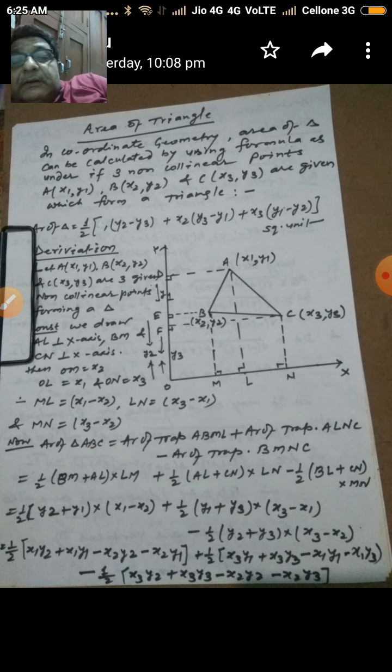So by putting the values as per the need of the figure, here it is equal to half (BM plus AL), the sum of parallel sides, and for these two lines the altitude is LM, so into LM. Again it is half for another trapezium, (AL plus CN), the sum of parallel sides, and the altitude is LN for this, and minus half for this figure, the sum of parallel sides is BM plus CN, and the altitude is MN.